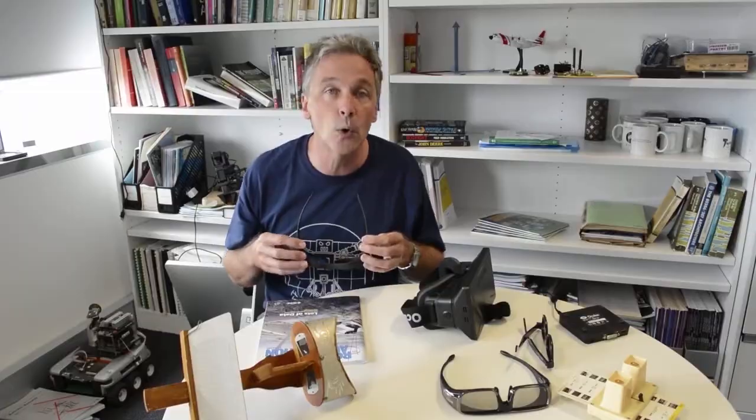What we don't get, though, is a very full representation of the color because we're looking at it through red and blue glasses. So it looks a bit monochromatic, but the 3D perception is really quite vivid.